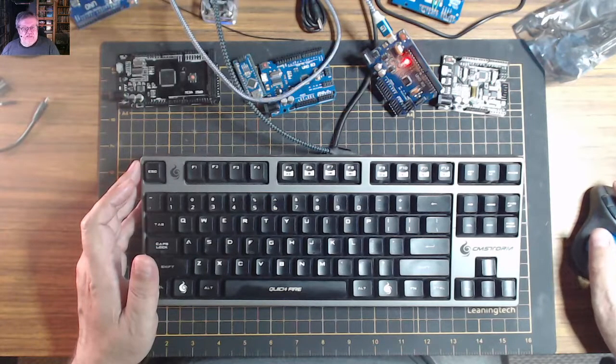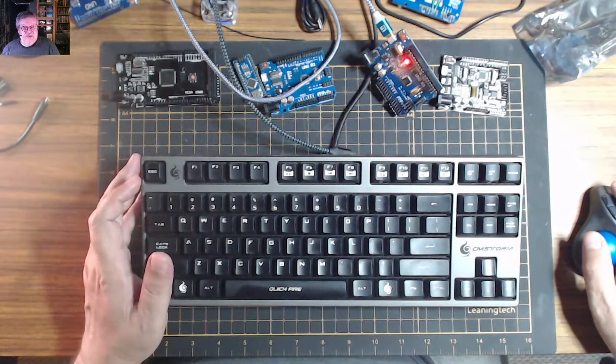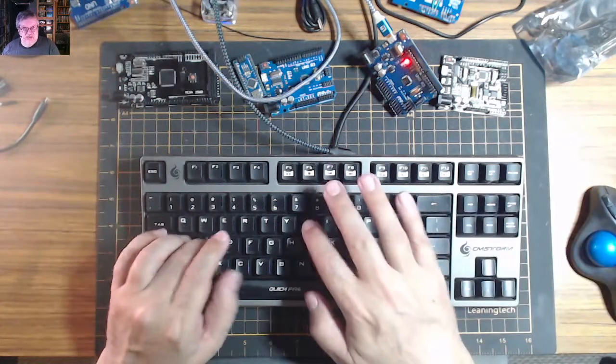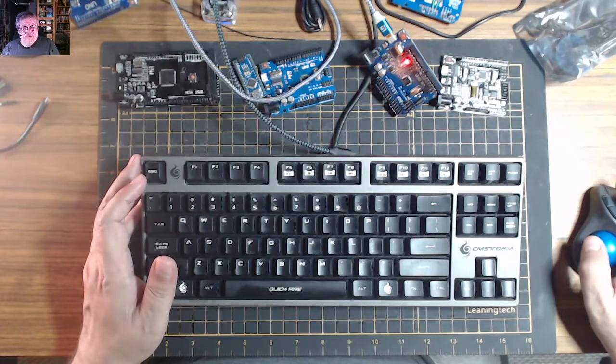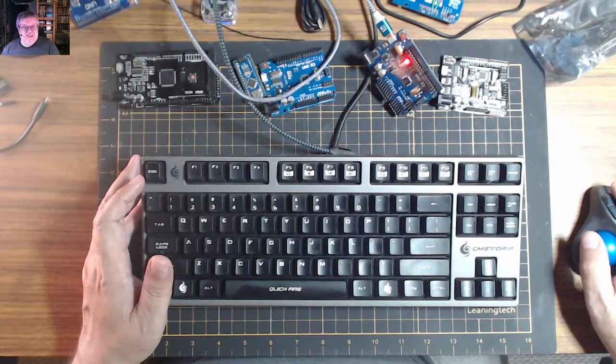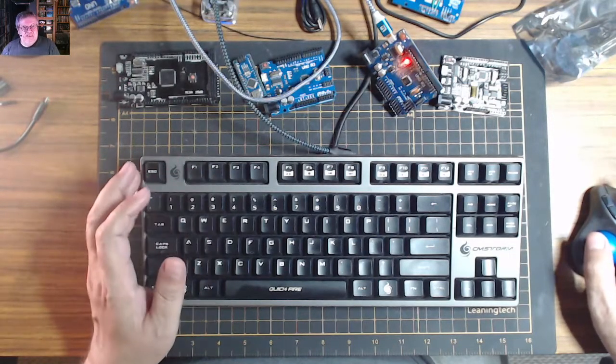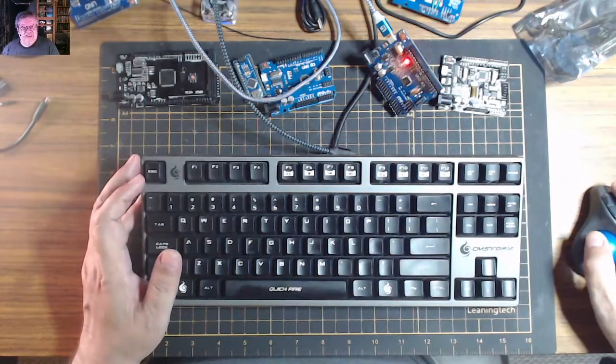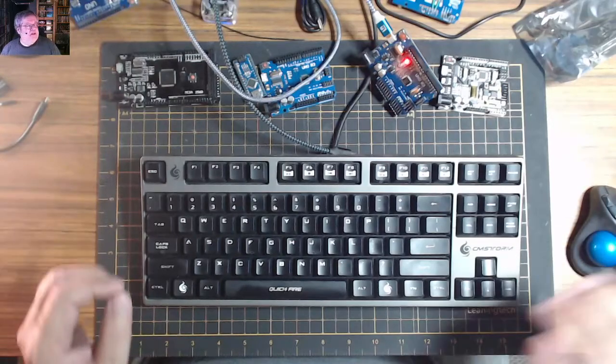Now try it. F1, preference open user settings. Here we go. F1, open user settings. Ta-da! Now we're back.